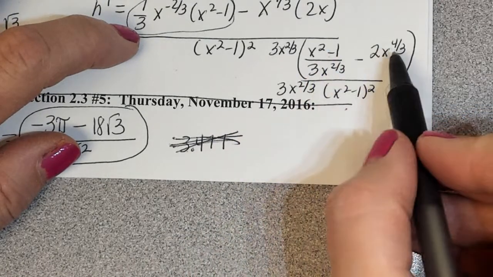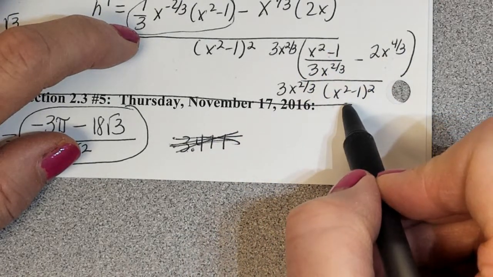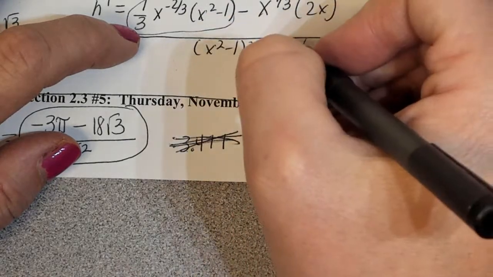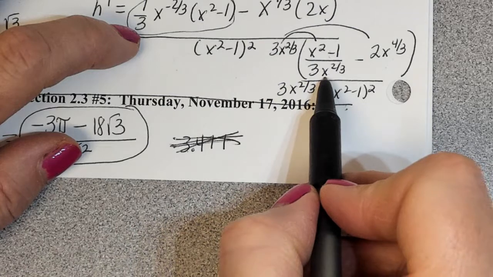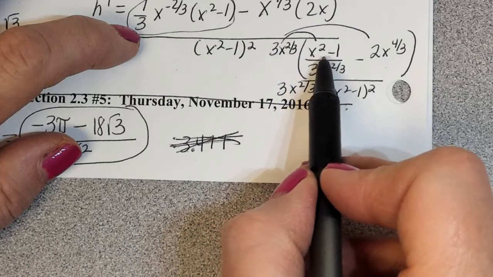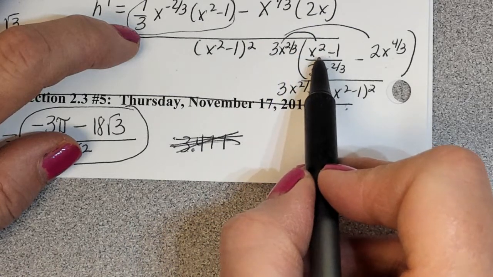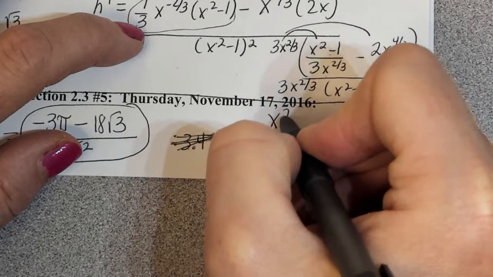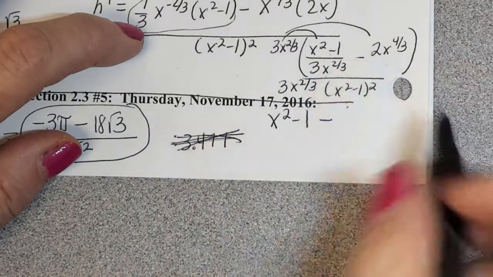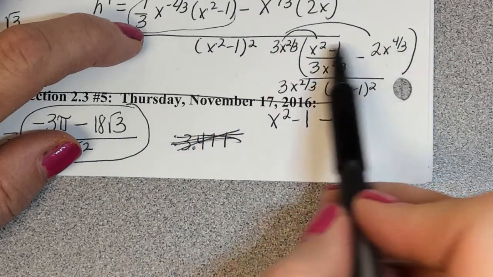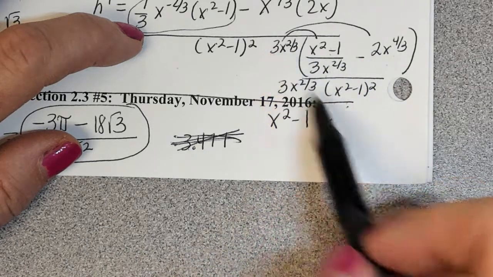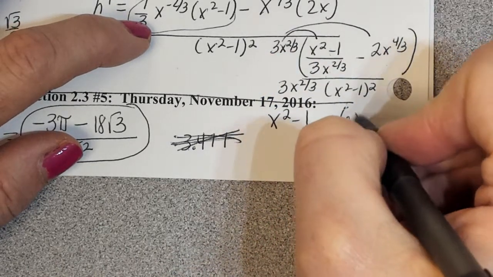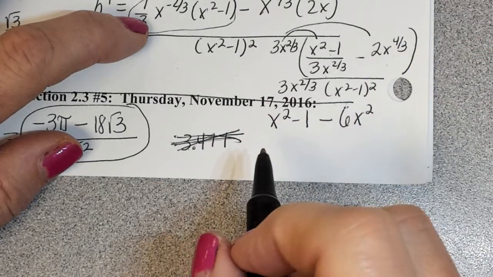So this is a term, this is a term, this is a term. When I distribute this through, what's this term just going to turn into? Right, so I'm going to have x squared minus 1 minus, what about when I multiply these two? 6x squared, good. Do you guys see why that's 6x squared?